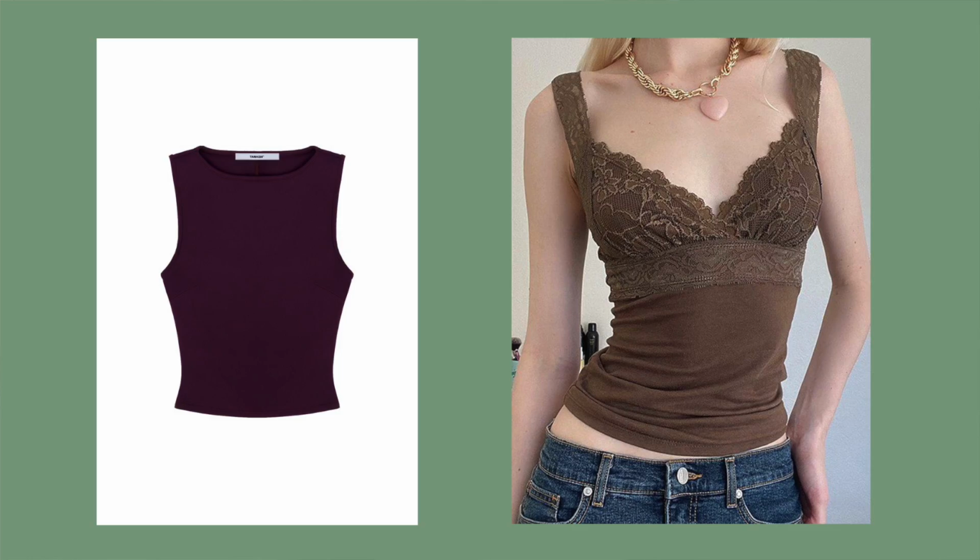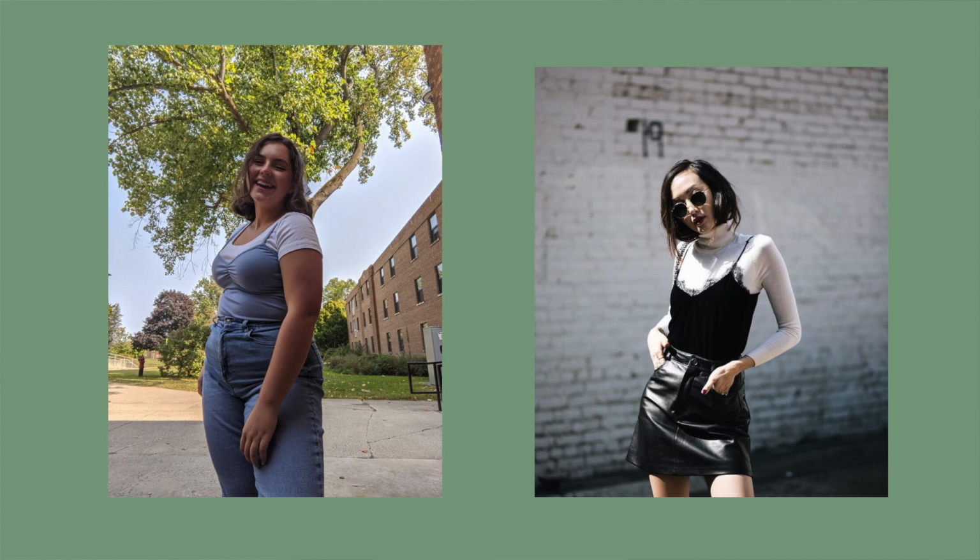I would also get a tank top if you're comfortable wearing those, and again look at the color palette for your desired aesthetic or a neutral color. And I just love tank tops because they're perfect for summer, obviously, but they're also great for layering over turtlenecks and t-shirts if you want to add more dimension to your outfit.